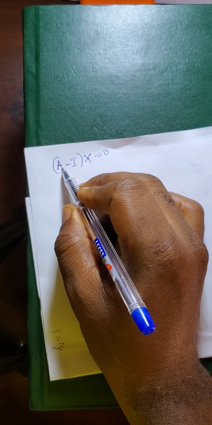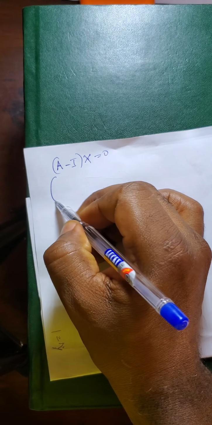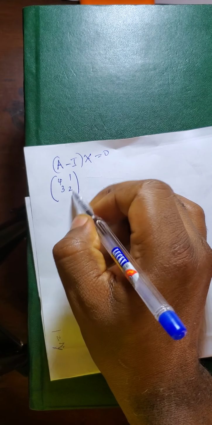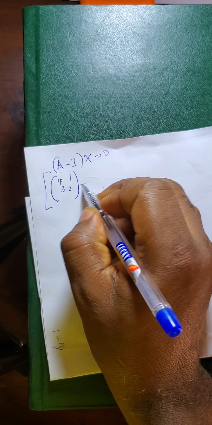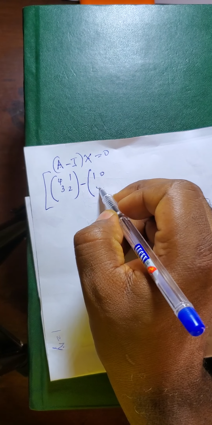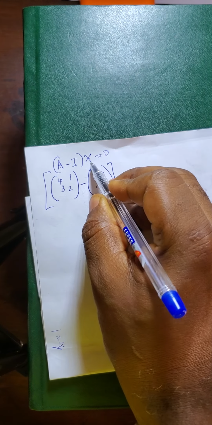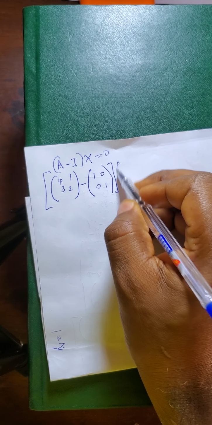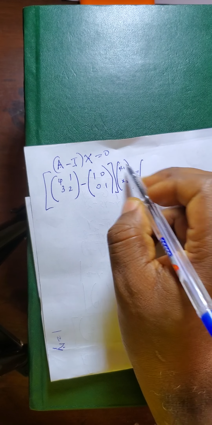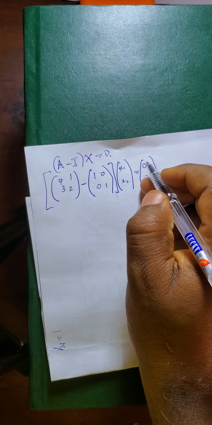By substituting the coefficients, that is the original matrix, which is 4, 1, 3, 2, minus the identity matrix for the 2 by 2, which is 1, 0, 0, 1, then everything times the eigenvector x1, x2, equal to the 0 vector, which is 0, 0.